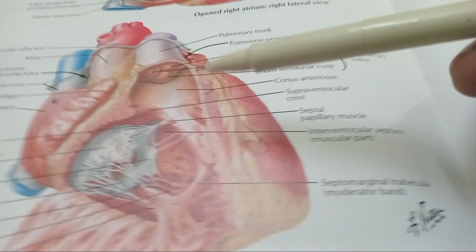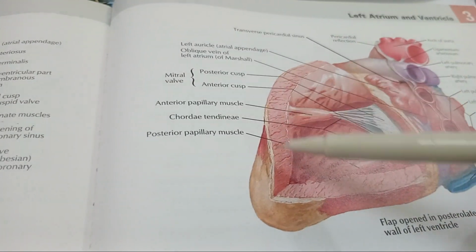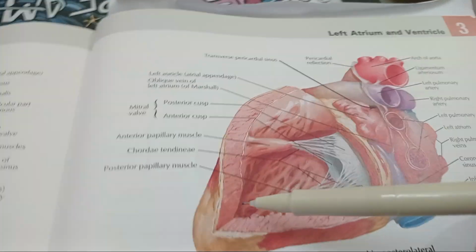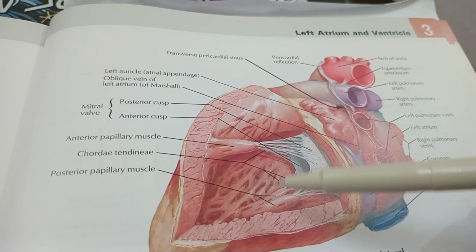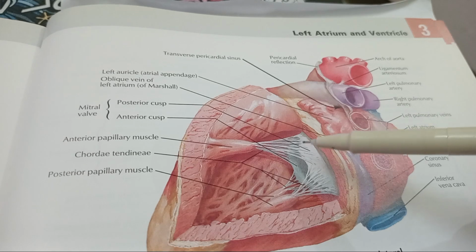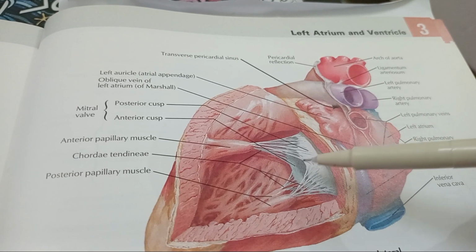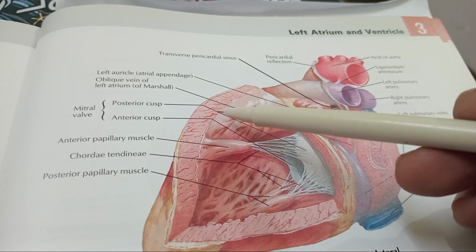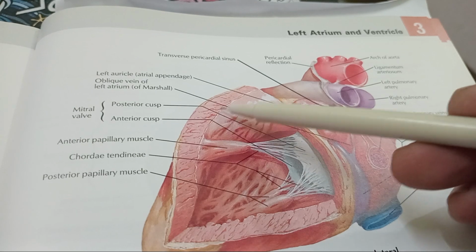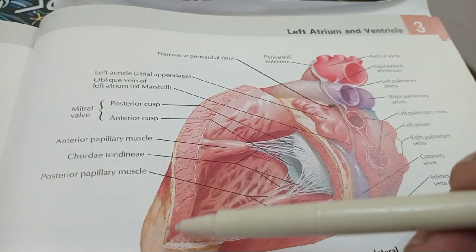Here, the wall of the right ventricle, if compared with the left ventricle, the left ventricle has a much thicker wall. Here we are seeing again these papillary muscles attached with this mitral valve. The mitral valve has two cusps, so it is bicuspid. Here we are seeing the muscle of the heart is myocardium. The inner layer is called endocardium and the outer layer is called epicardium.